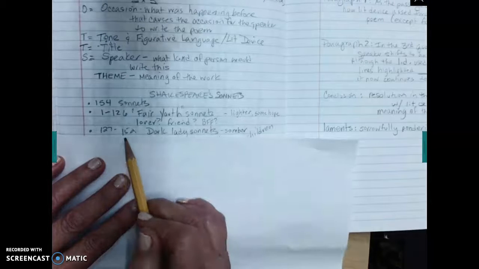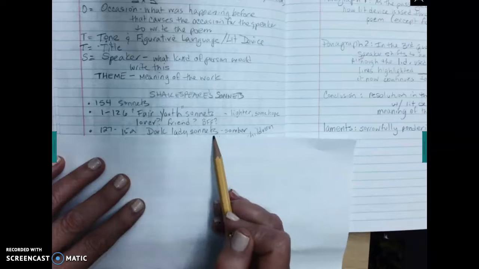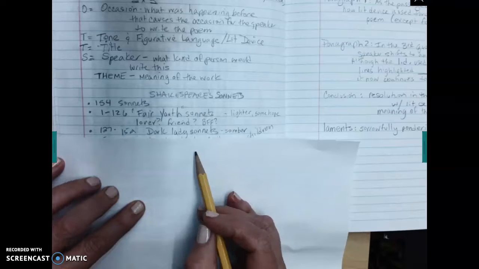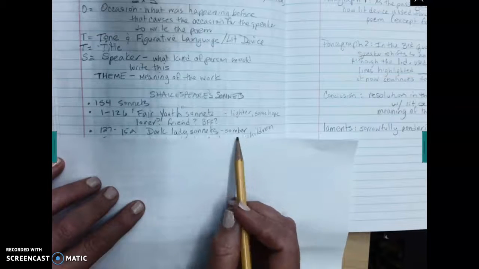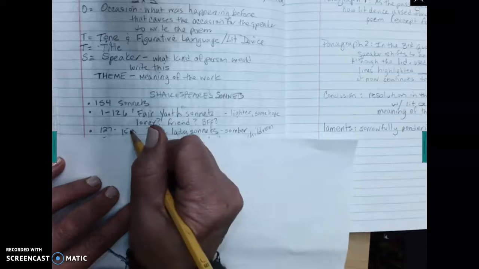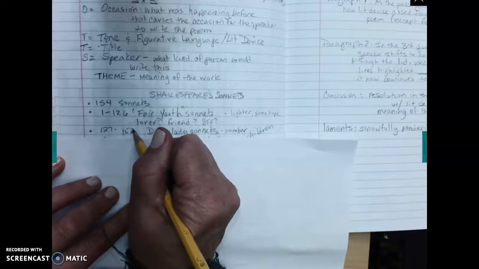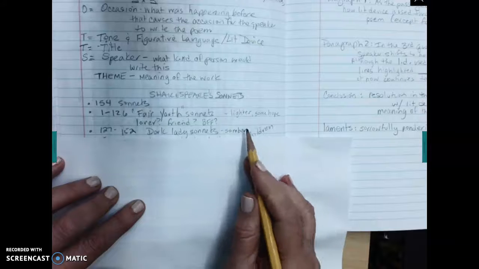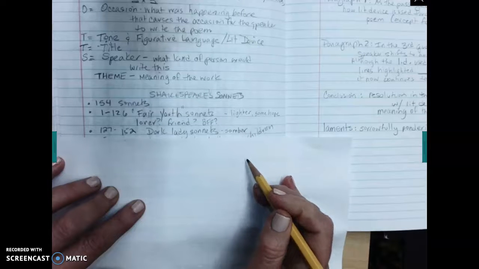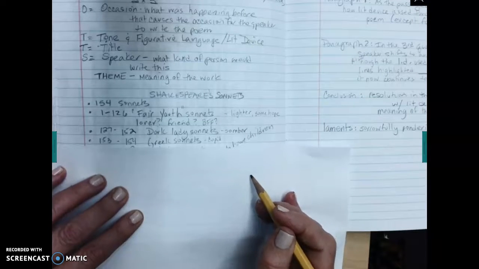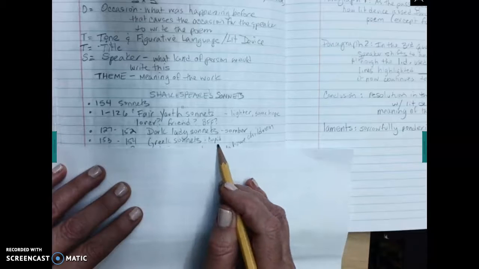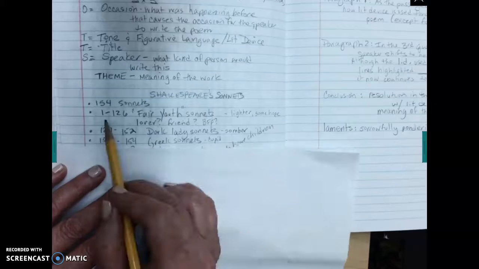Sonnets 127 to 152 are the Dark Lady sonnets. She's got dark hair, and they're also more somber. So go ahead and write that down. And Mrs. Barton can pause the video as we go, but I'm just going to go ahead and keep talking. Sonnets 153 to 154 are Greek sonnets concerned with Cupid. And then I want to go back.